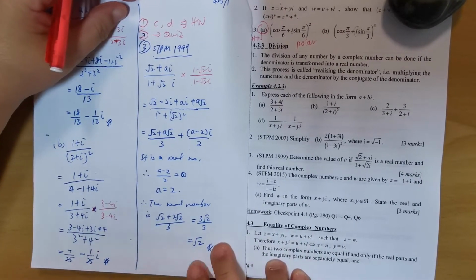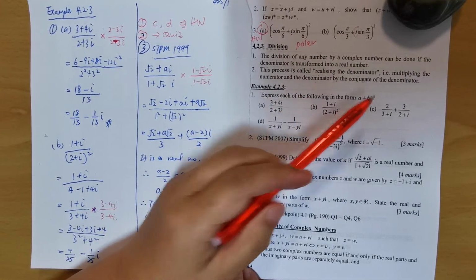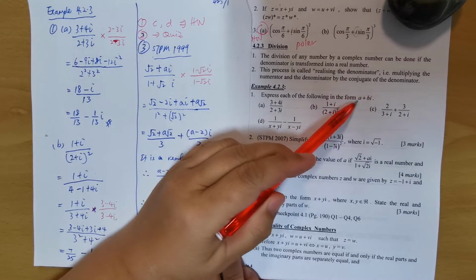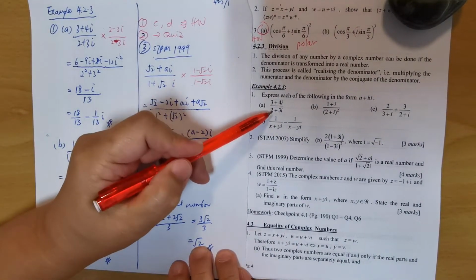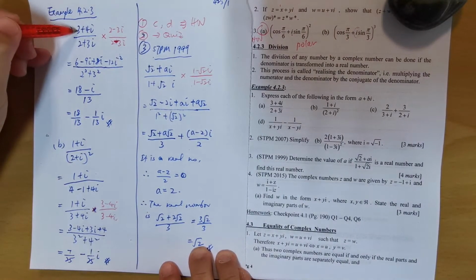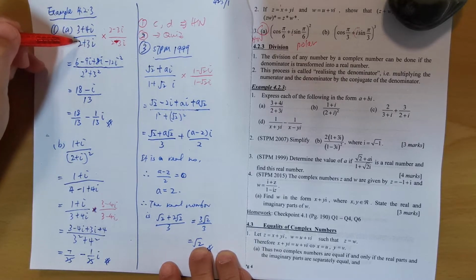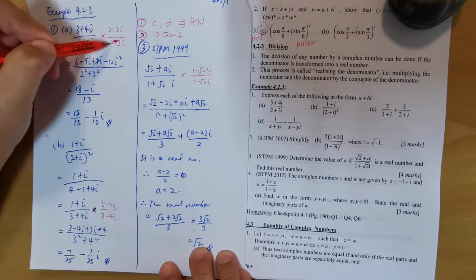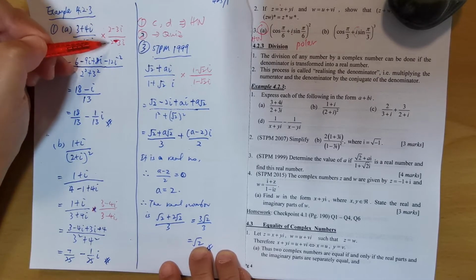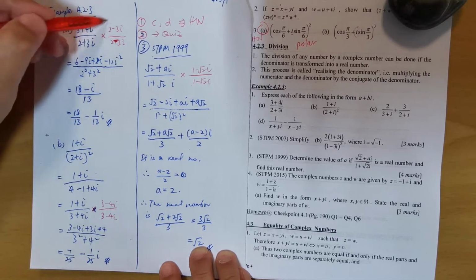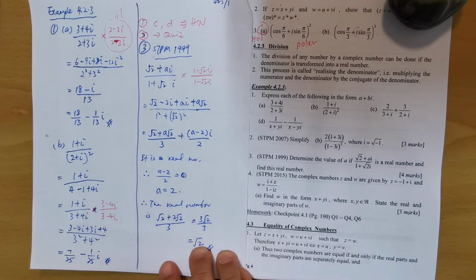So question 1A. Express each of the following in the form of A plus Bi, in the simplest Cartesian form. Okay, so the first one, 3 plus 4i divided by 2 plus 3i. So remember, we are going to realize the denominator. We multiply by the conjugate. This is 2 plus 3i, so the conjugate is 2 minus 3i. So 2 minus 3i over 2 minus 3i. This is actually equal to 1.